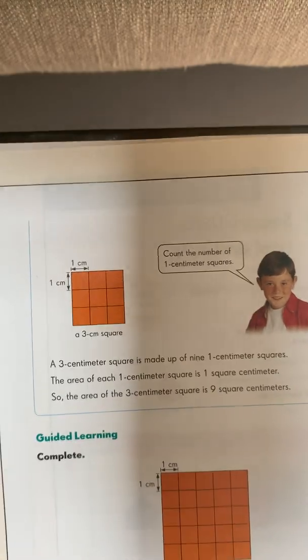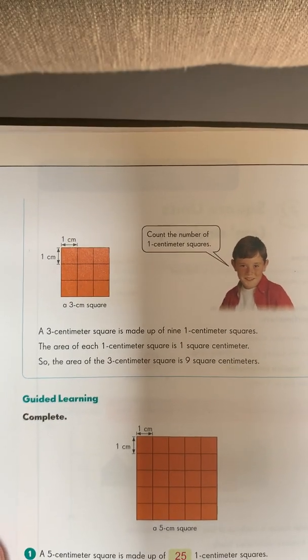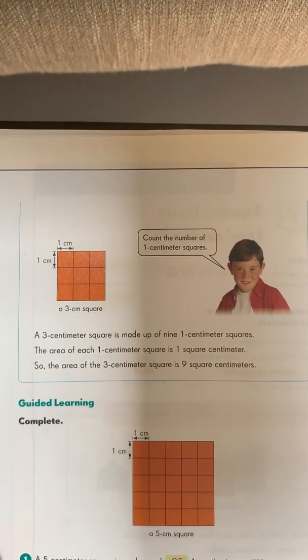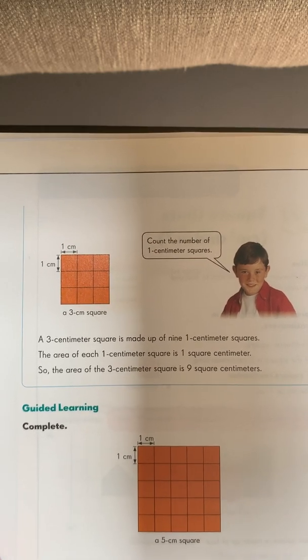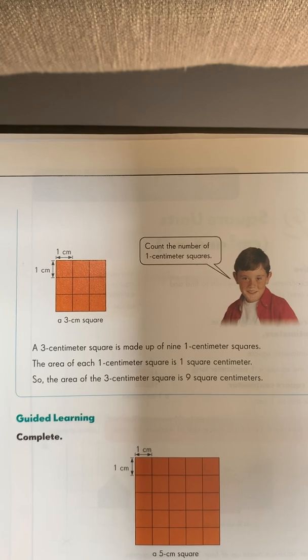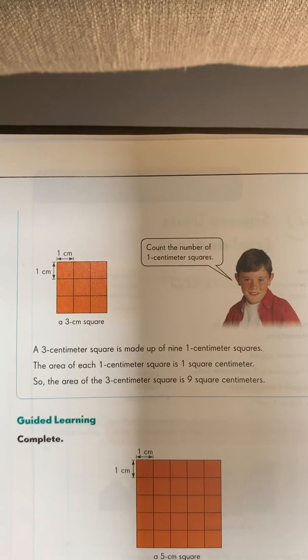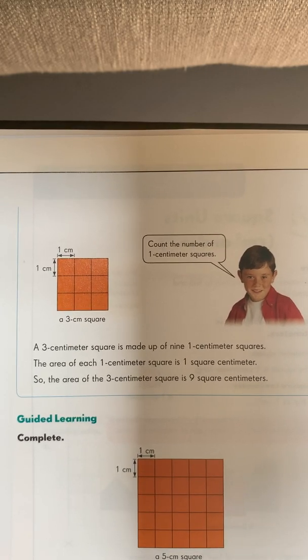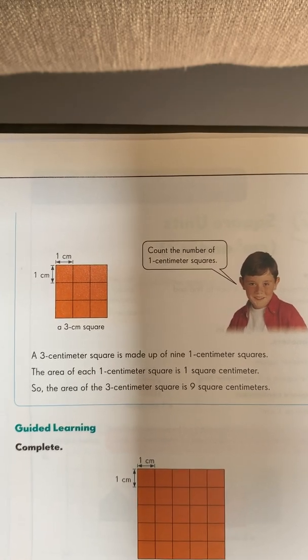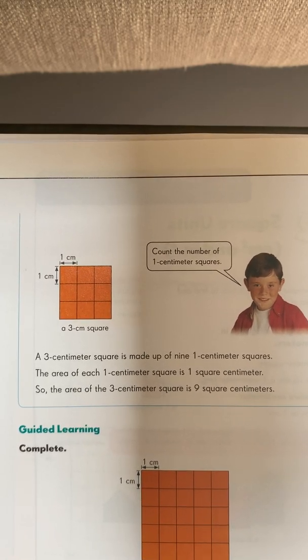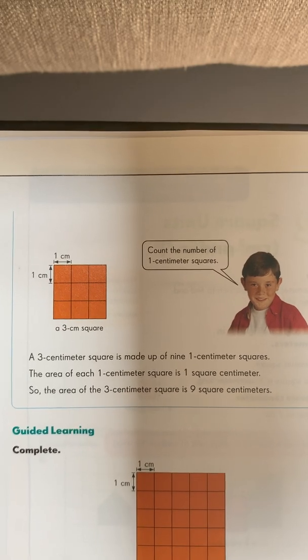Let's read up here at the top. A 3 centimeter square is made up of 9 1 centimeter squares. The area of each 1 centimeter square is 1 square centimeter. So the area of the 3 centimeter square is 9 square centimeters. So you have 9 squares up in the top left image.